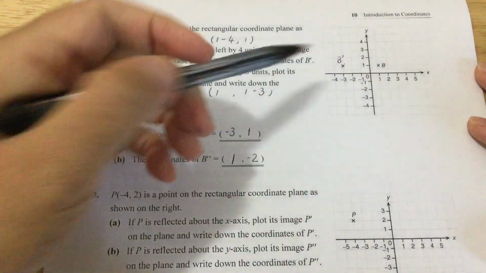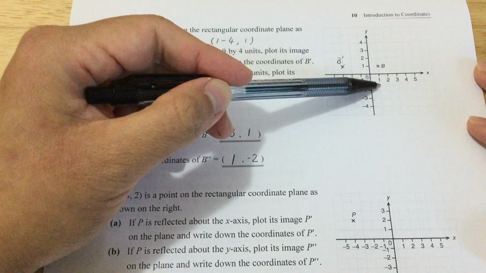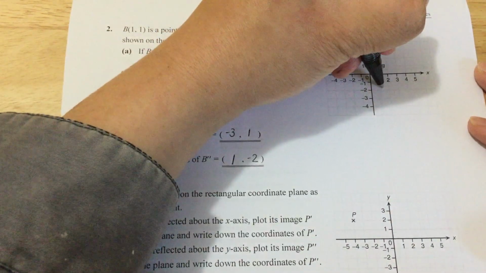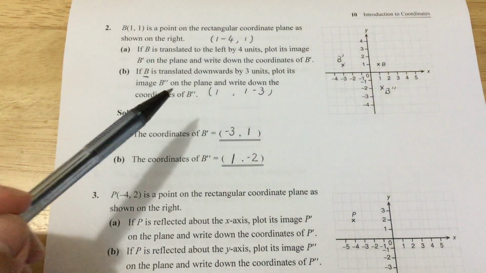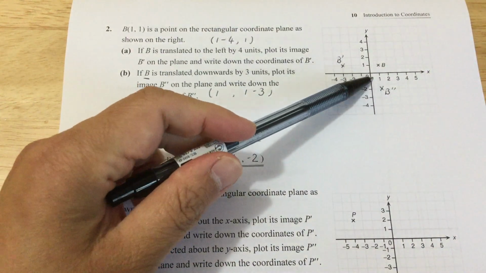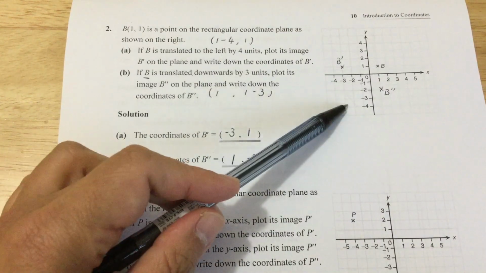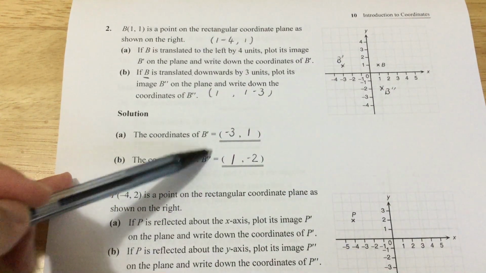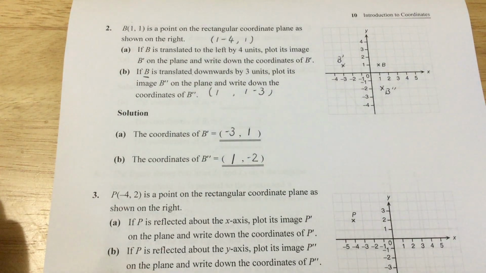Okay, let's check the answer once again. 3 units downward, 1, 2, 3. And we have this coordinate that is 3 prime prime. And then obviously we can see that this one is 1, negative 2. We got the same answer in the plane and also in the solution. So we can see something like this for these questions.